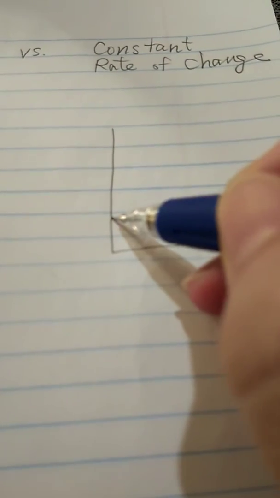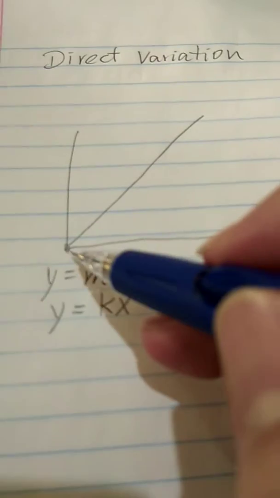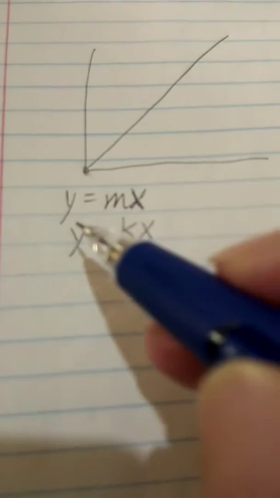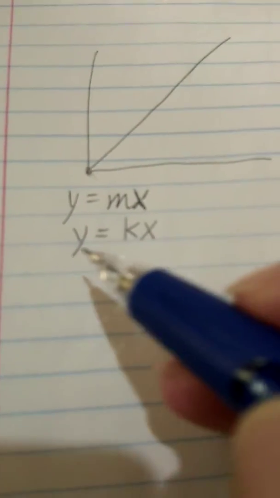You may have something that starts here, but it still has a straight line, showing that it has a slope that doesn't change. As long as it's a straight line and the slope is consistent throughout that line, it has a constant rate of change. But for it to be considered a direct variation problem, it has to start at 0, 0. And the graph will be represented by an equation like this: y equals mx or y equals kx.